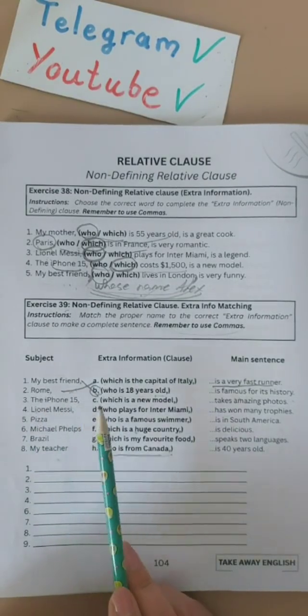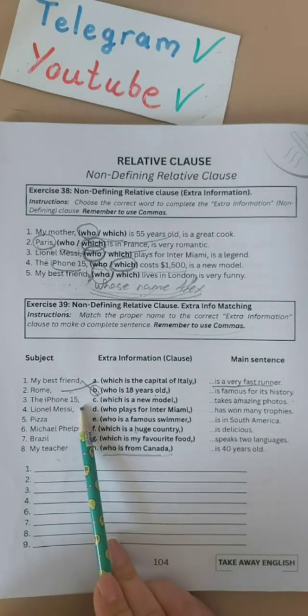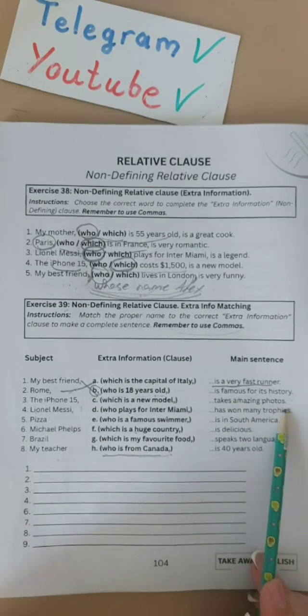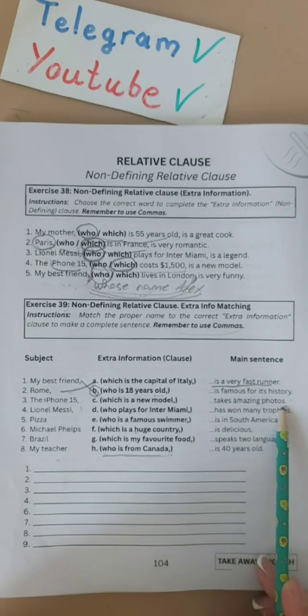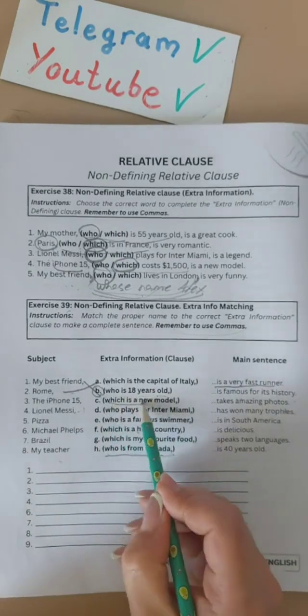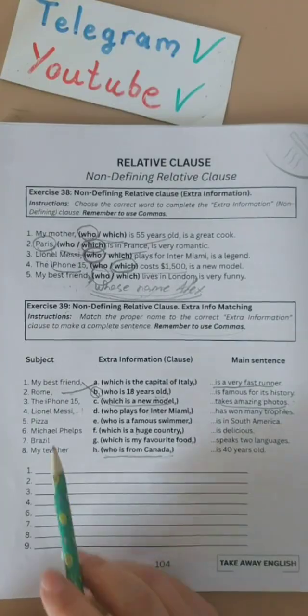Number 3, the iPhone 15 takes amazing photos. Thank you, Abbas. Yaba, thank you. Yeah, the iPhone 15, which is a new model, takes amazing photos.